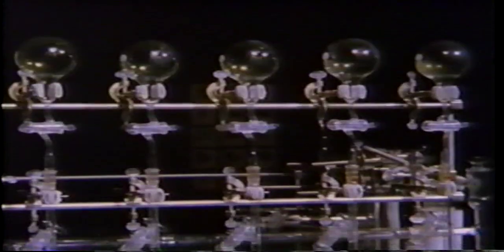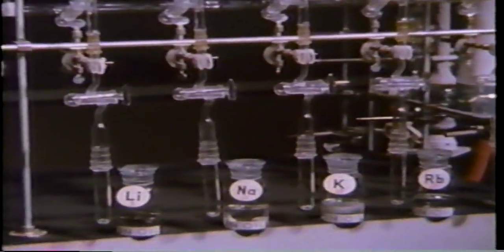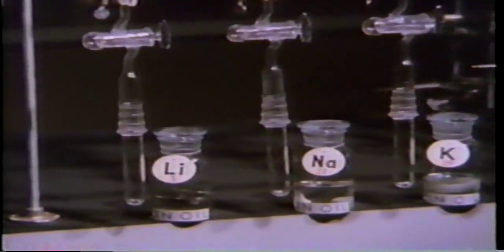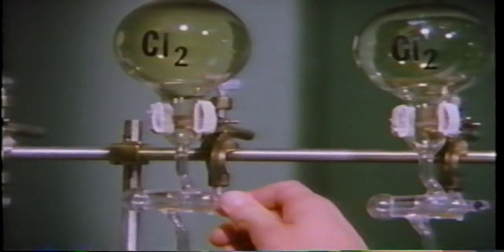Potassium reacted with chlorine. Do the other members of this possible family also react? The gas bulbs are now filled with the chlorine, and pieces of the 5 metals are in the reaction tubes. Here are chlorine and lithium.